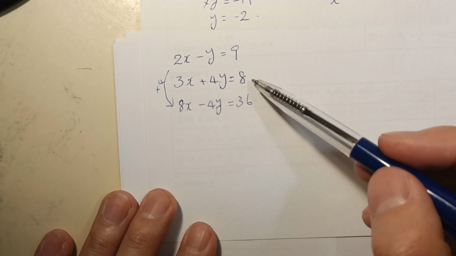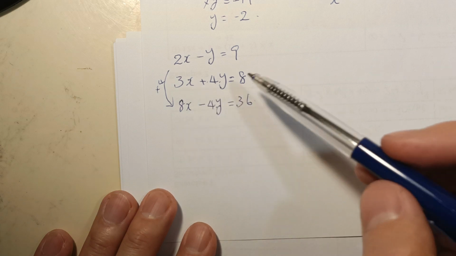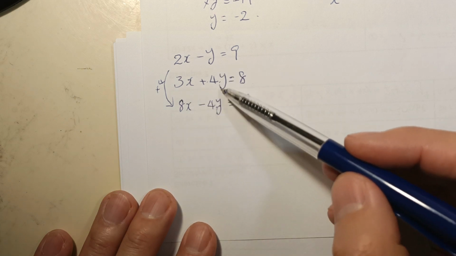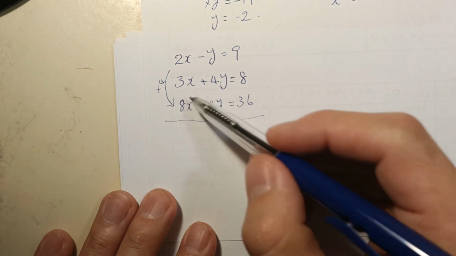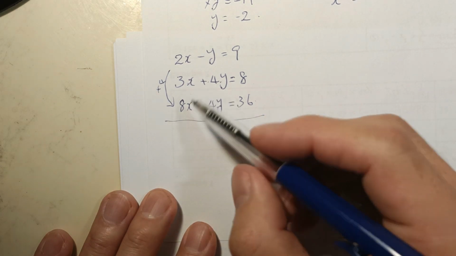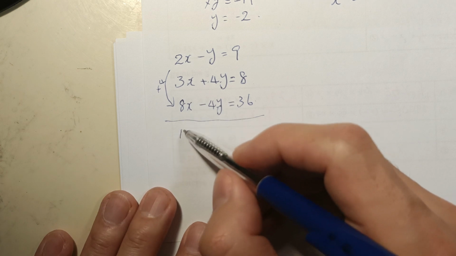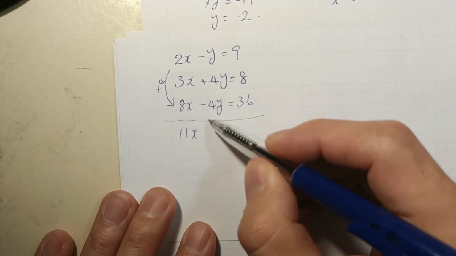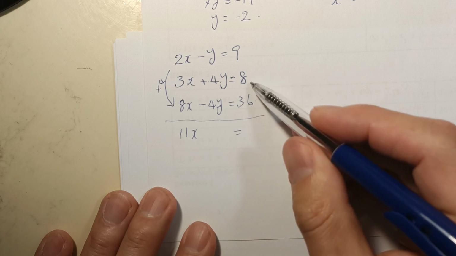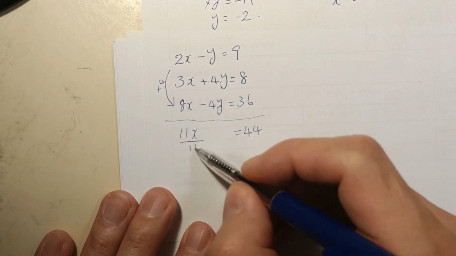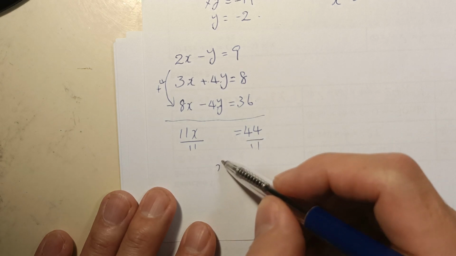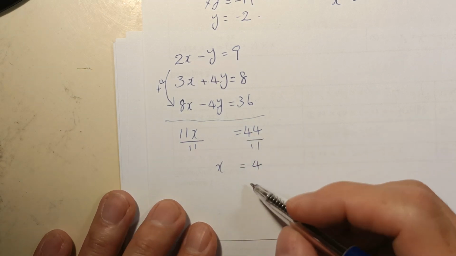So if you add this one, you can cancel this one out, so you can get rid of y. Right, so if you add, 3x plus 8x is 11x. Then this one cancelled out. And 8 plus 36 is 44. And divided by 11, x equals 4.